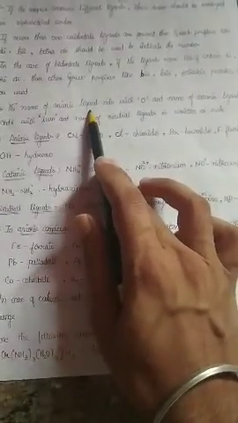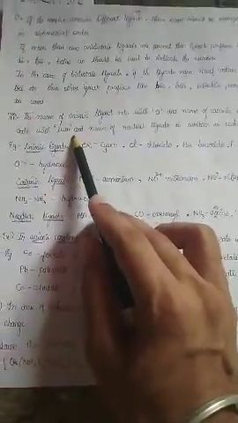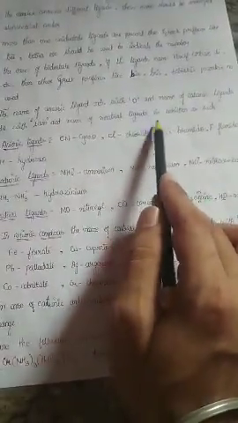In the third point, they are saying that the name of an anionic ligand ends with O, the name of a cationic ligand ends with IUM, and the name of a neutral ligand is written as such. Let us go with it.